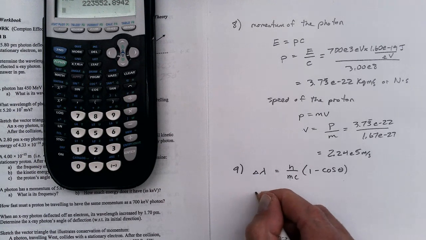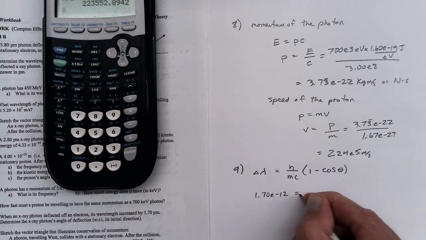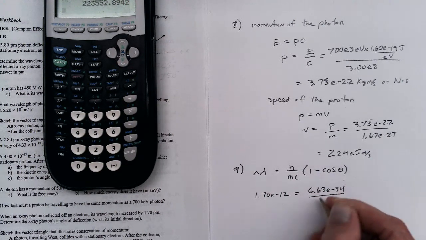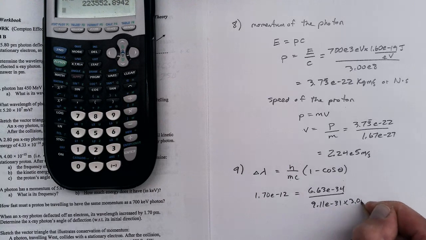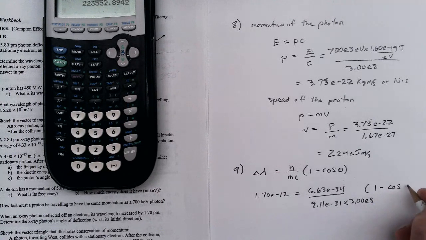Okay? So 1.70 e negative 12 is equal to 6.63 e negative 34 over 9.11 e negative 31 times 3 e8, and then 1 minus cosine theta.